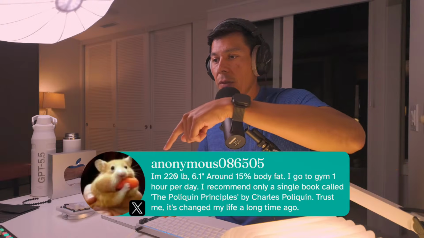Wait, how are you 220 pounds at 6'1", but 15% body fat? Dude, wait. Like, bro, you must be either crazy jacked, like super huge. Because I'm 6'1". I'm like 193 pounds. I'm at 20% body fat, because I got a DEXA scan, but all the scales say I'm like 13% body fat, and I don't believe it.